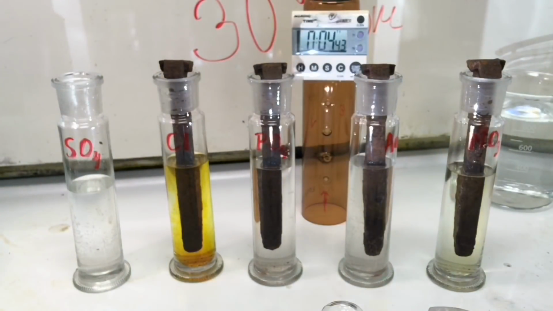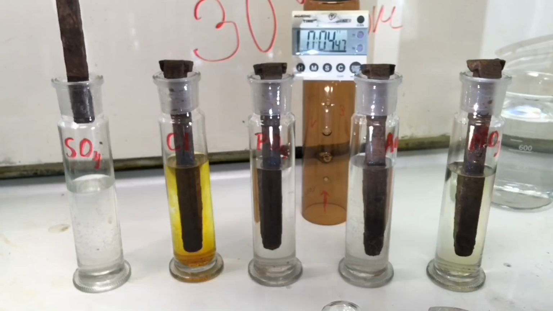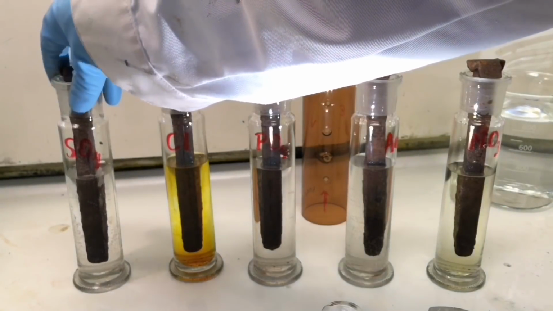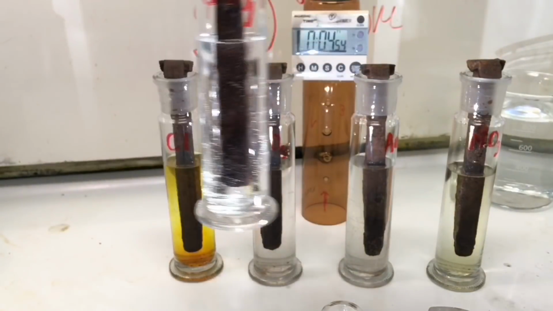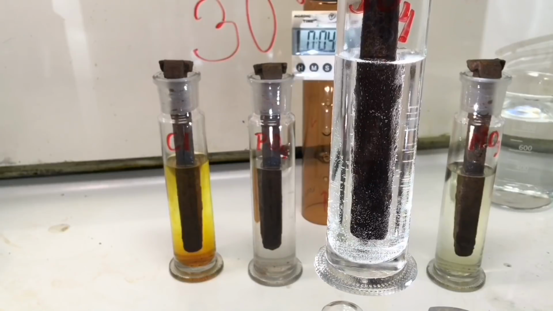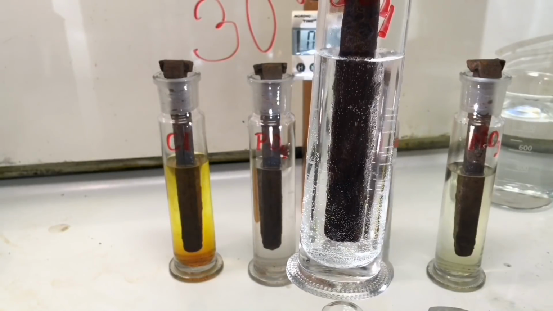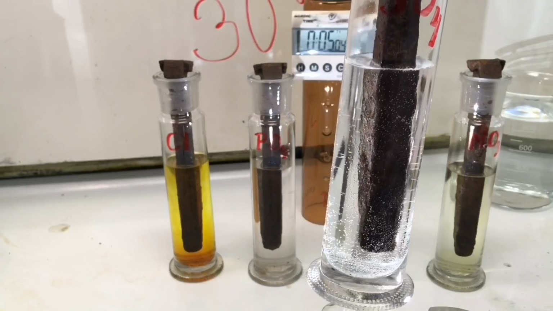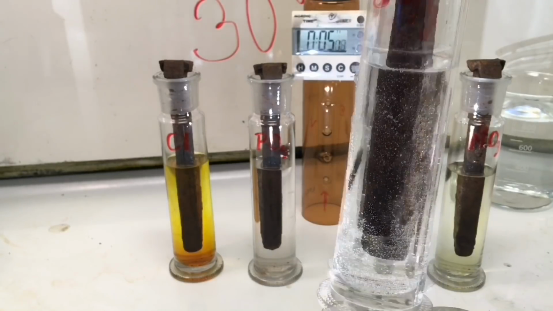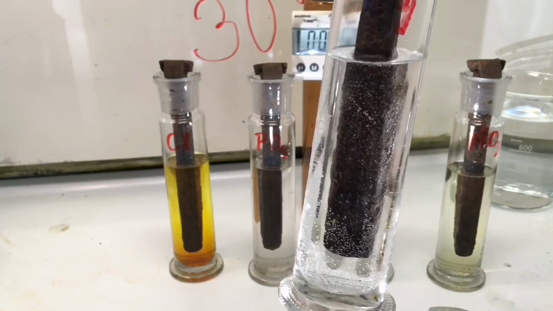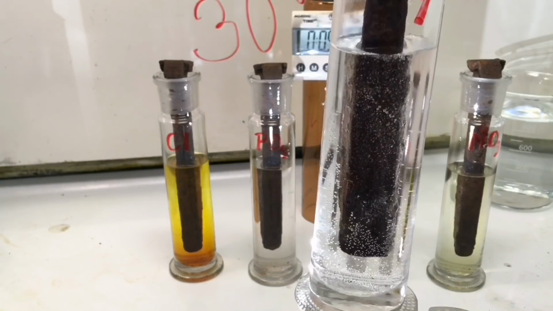And now to the last one, Sulfuric Acid. This one is also very efficient. So lots of bubbles coming off, considerably more than for Nitric Acid, Acetic Acid and Phosphoric Acid.